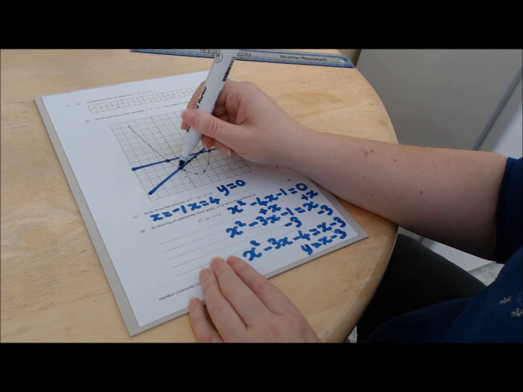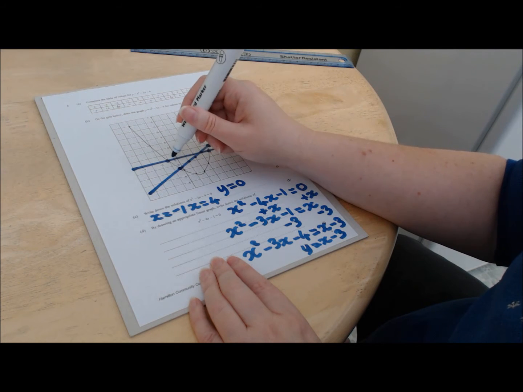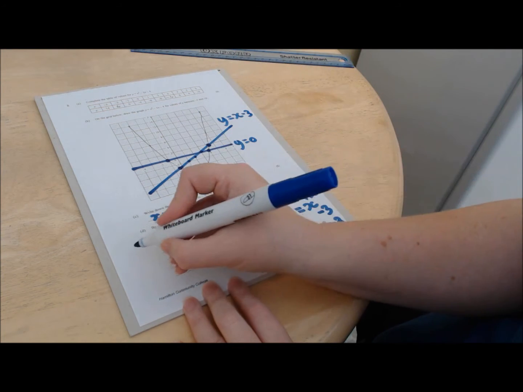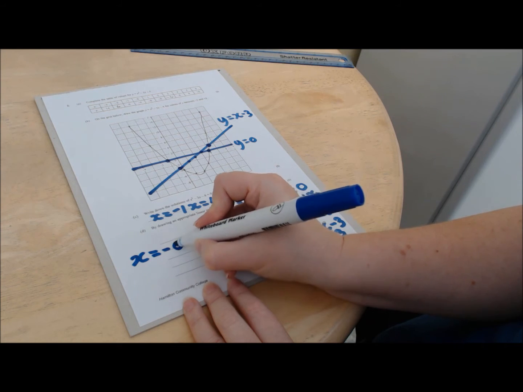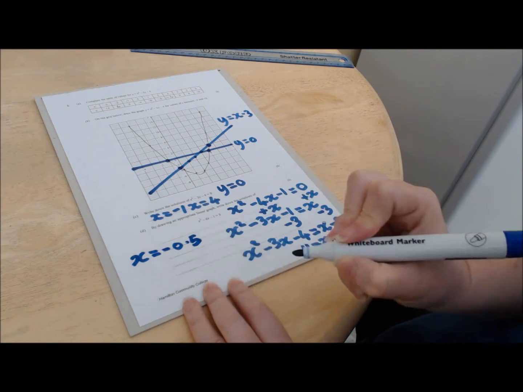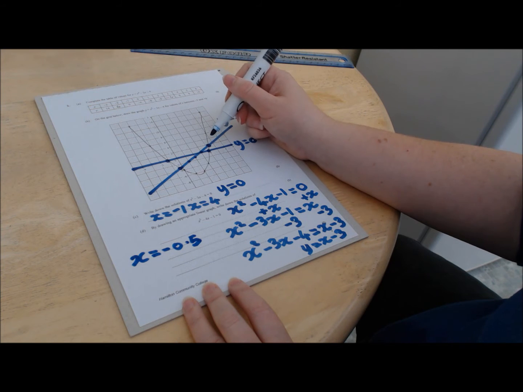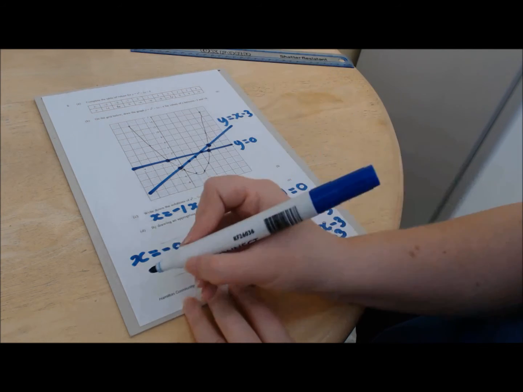The first one is here, which I would say is about halfway between those two, so that would make it minus a half. So the first one is x equals minus a half, or minus 0.5 as I'm writing it. And this one here, again, I'm not being terribly precise. You ought to be a bit more accurate. That again is sort of halfway, so that would be 4.5.